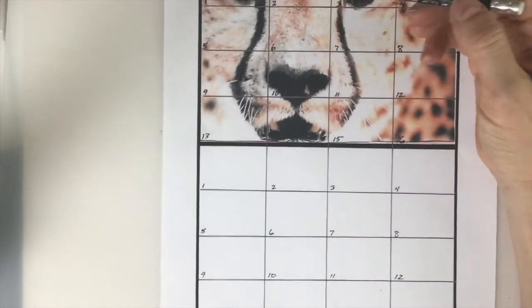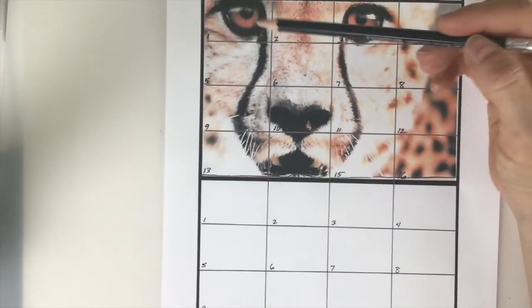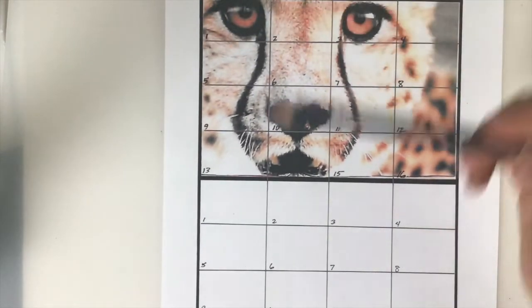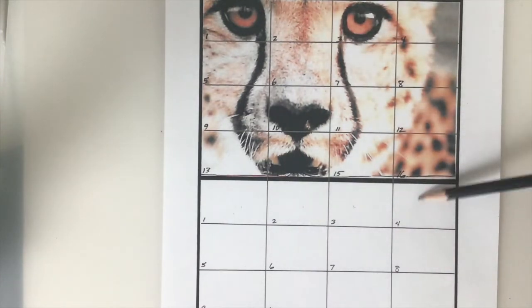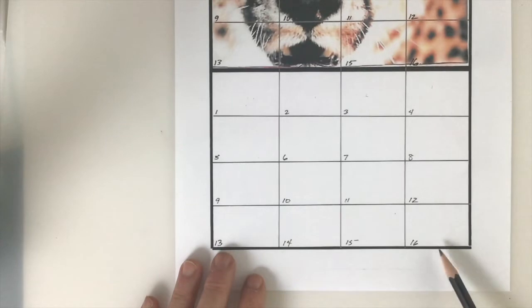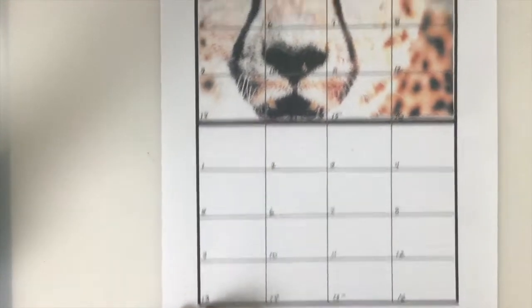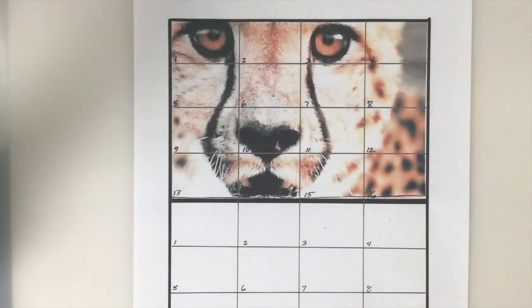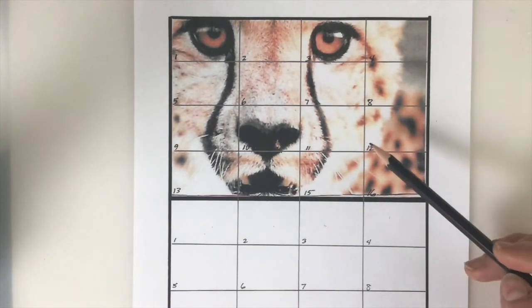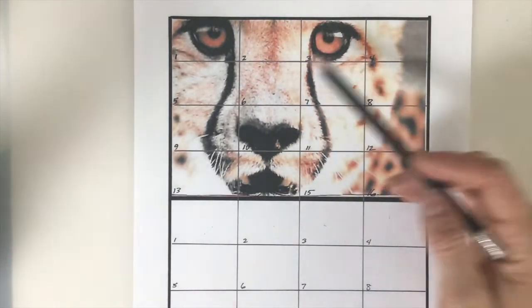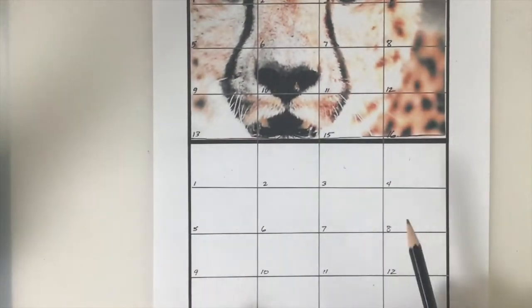Now, the numbers go together. So if you have a square here, number 1, you have a 1. You have a 2, 2, 3, 3, 4, 4, and so forth till you get to the very bottom, number 16 and 16. This is called the grid method of drawing, and we're going to use it to our advantage today to draw in the features of the cheetah face and then overlay color.